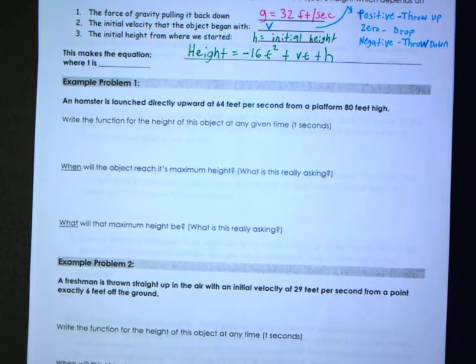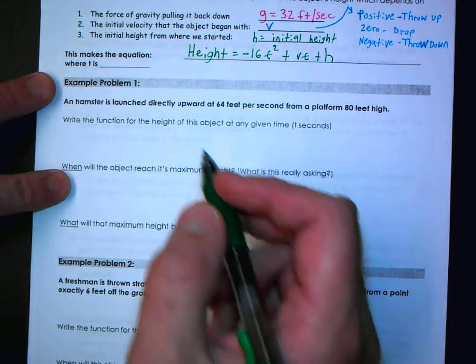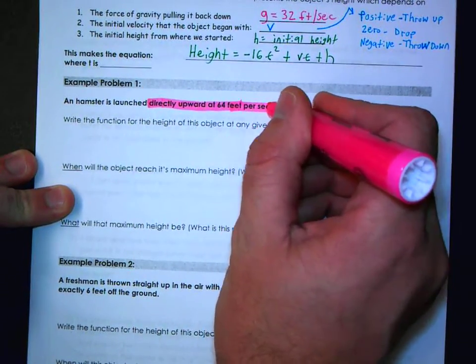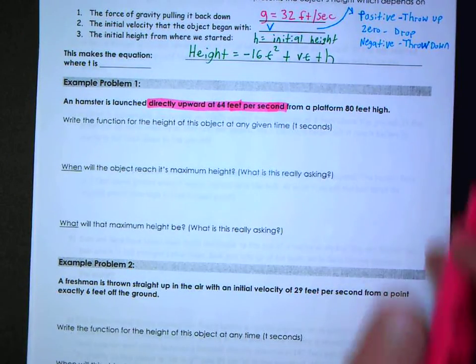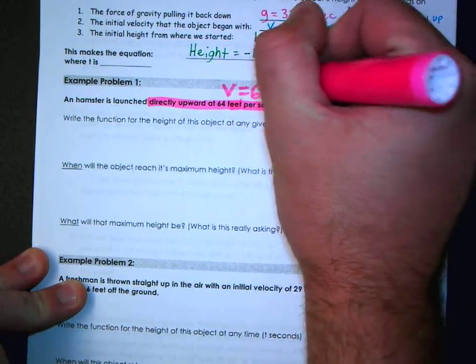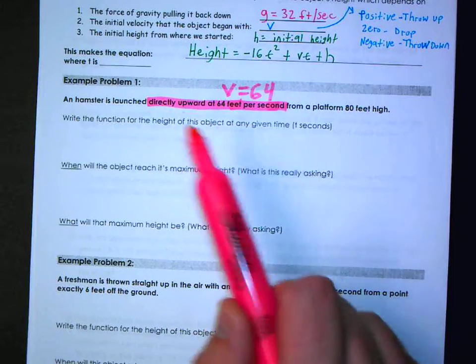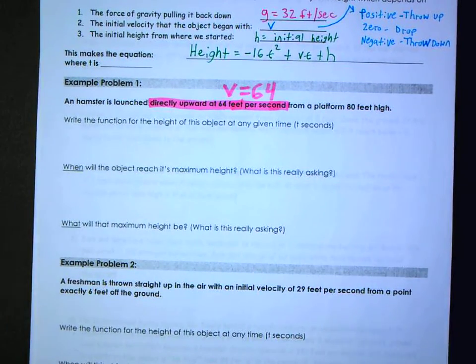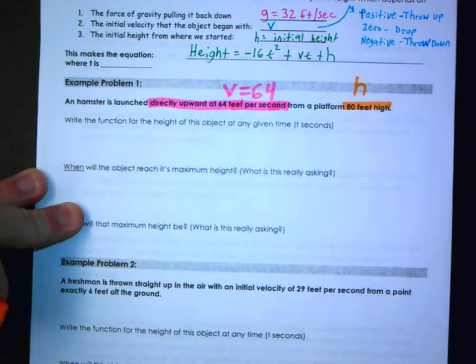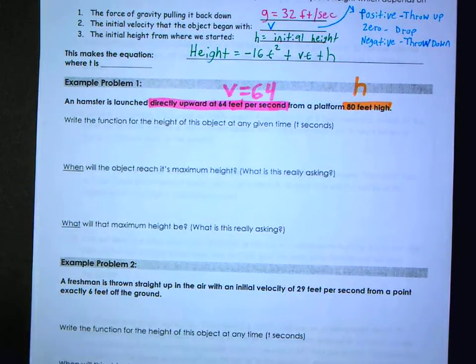All right, the famous hamster has come back. Mr. Parker must not like hamsters. So it's launched directly upward at 64 feet per second. Well, that would be my velocity, and because I'm shooting it upward, it's positive. So V is 64. I could make this problem harder by doing inches per second, where you have to convert to feet per second, but I'm not going to do that to you. And the platform is 80 feet high. That would be my little h, how high you start. They should say on Earth. That's good to know, but they don't.